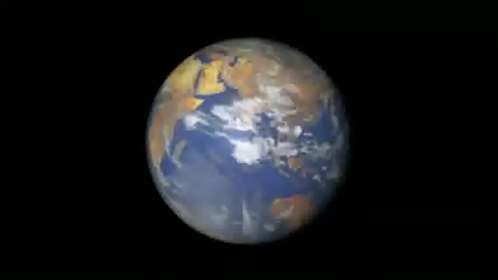This animation is actually tilted on a 23.5 degree axis, but the rotation in a counterclockwise direction is going to cause everything to rise in the east and set in the west. That's rotation.